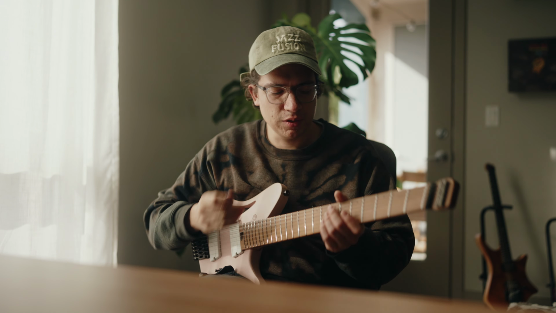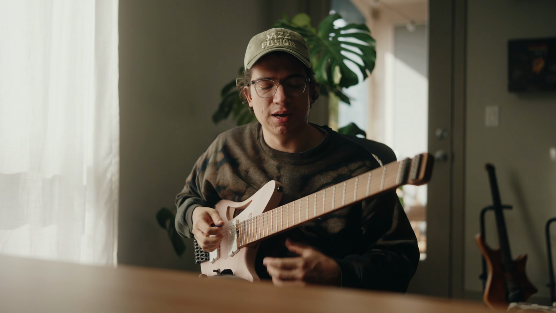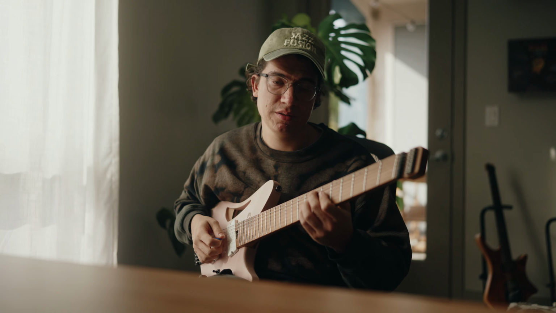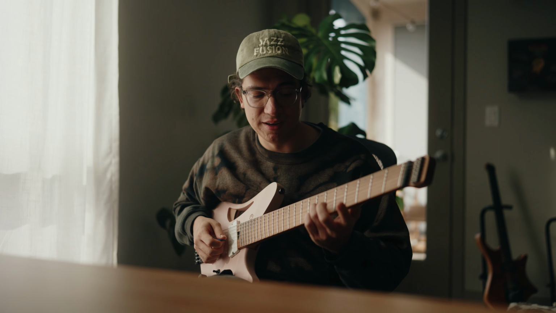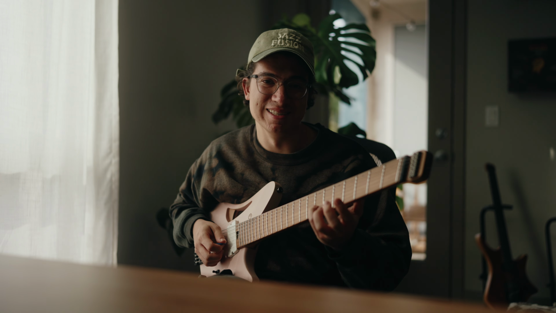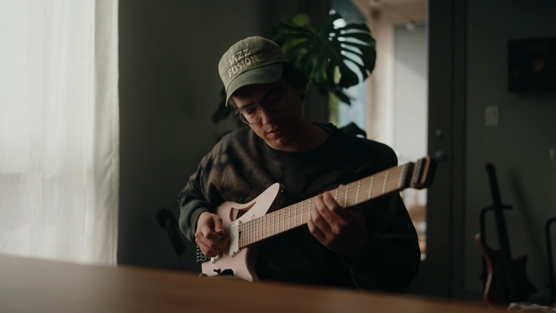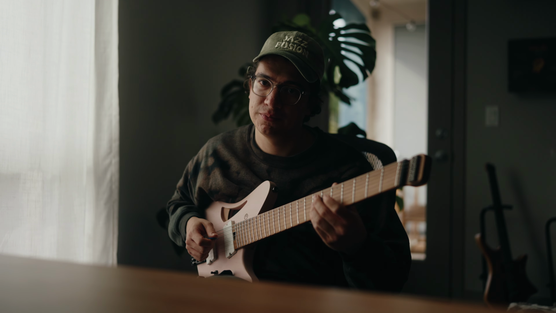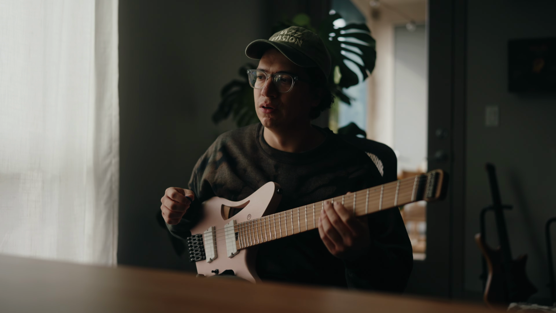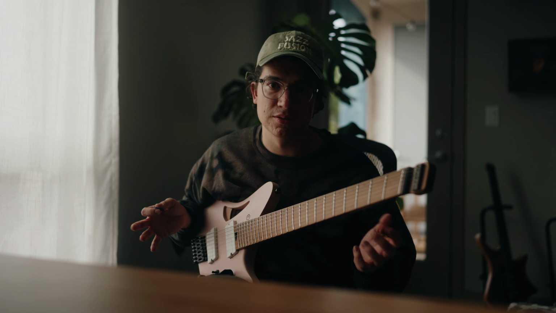So my first instinct is, what are the notes in common? In this first chord, I have a B, then I have an A, then I have a D, then I have an F sharp. Okay, cool. That's a B minor 7 sound.